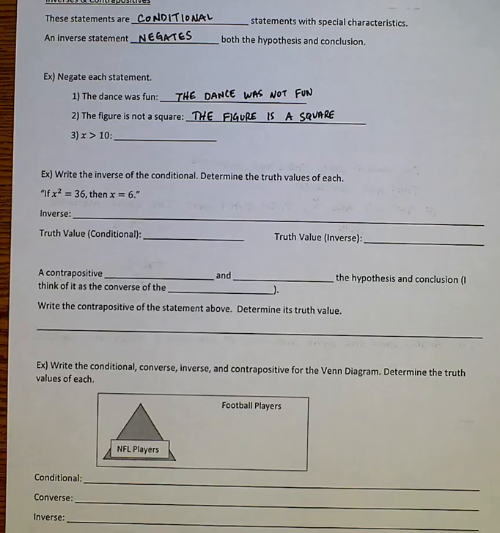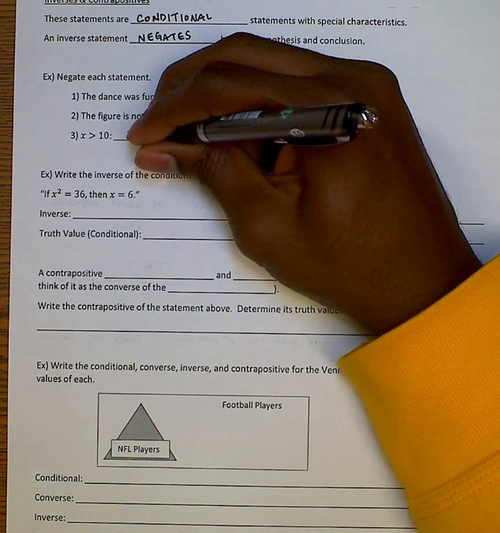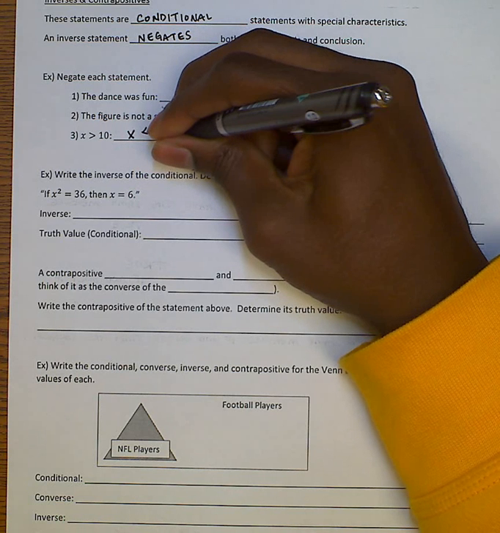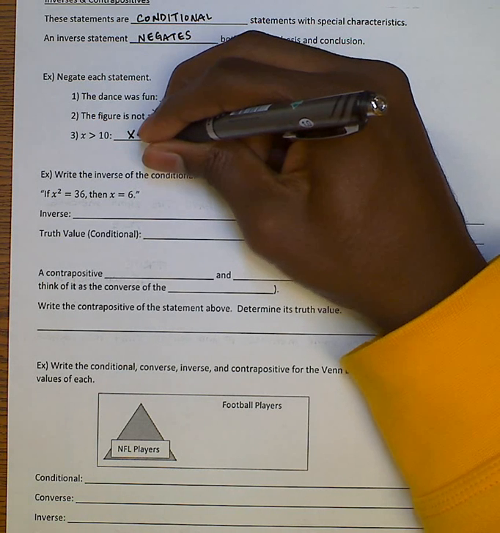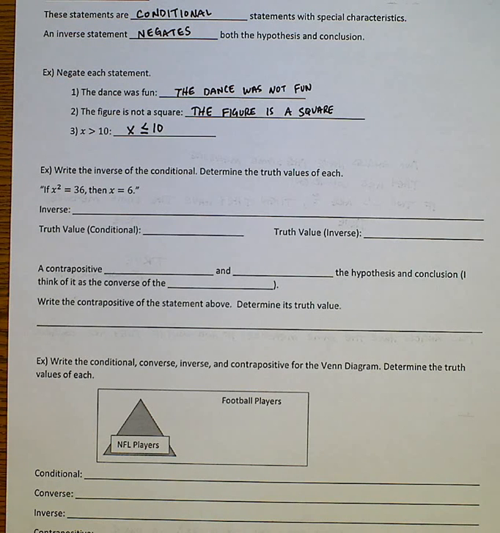Now, inequality signs are a little bit tricky, but that's why we have them here. If we say x is greater than 10, what's the negation of that? Well, that means greater than 10 has to be wrong, so anything that's not greater than 10 is right. A lot of people would say x is less than 10, and that's true, but also equal to 10. Because if x were equal to 10, that would also prove the statement x is greater than 10 to be false. So we'd say it's less than or equal to 10. Okay? So that's how we negate a statement.